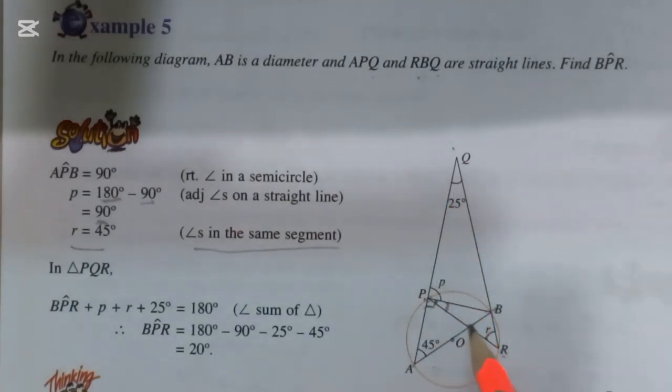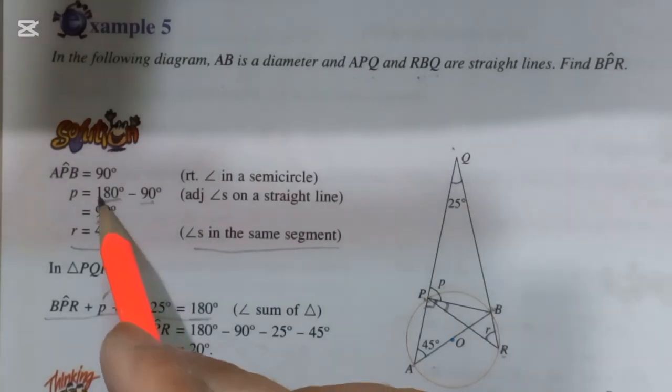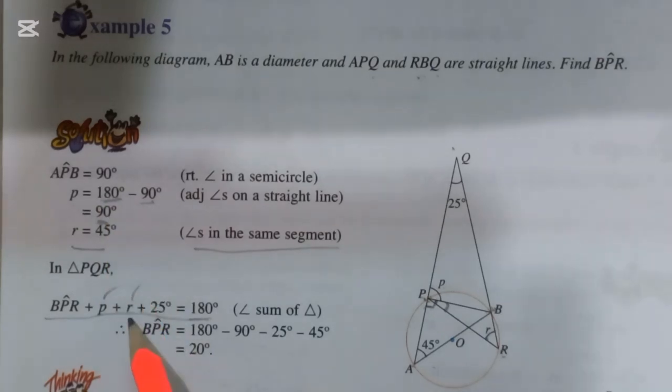So look now, BPR, this is the small angle, plus P, the total angle at P, plus 25 plus R will make 180 degrees total. So putting the values of P and R in this equation and solving it will give you the answer.